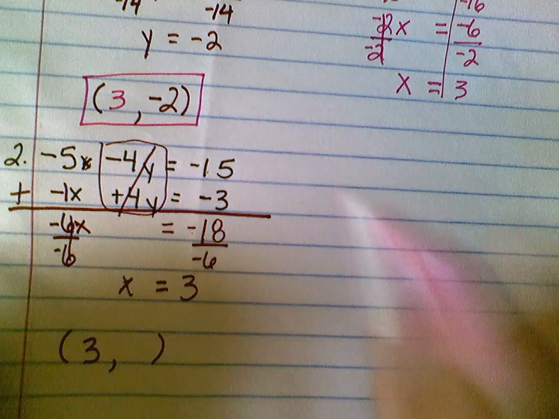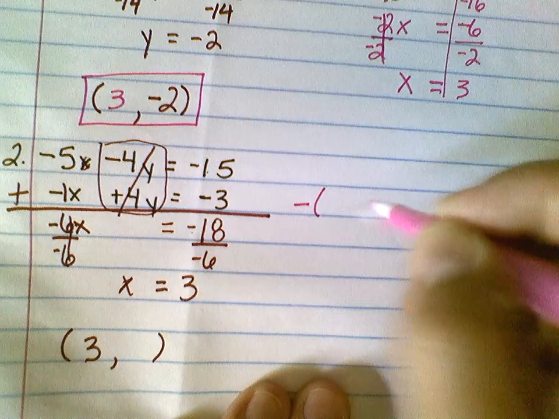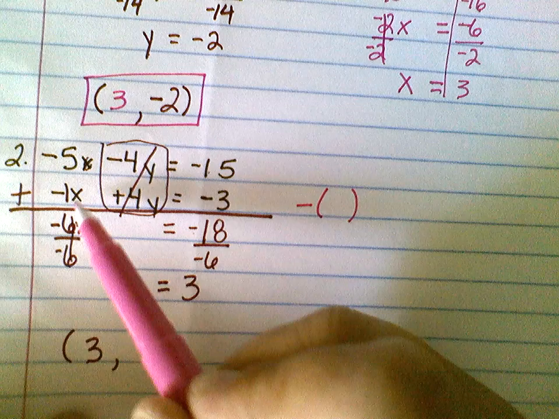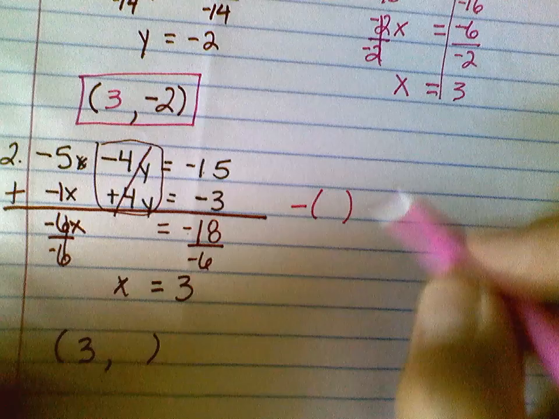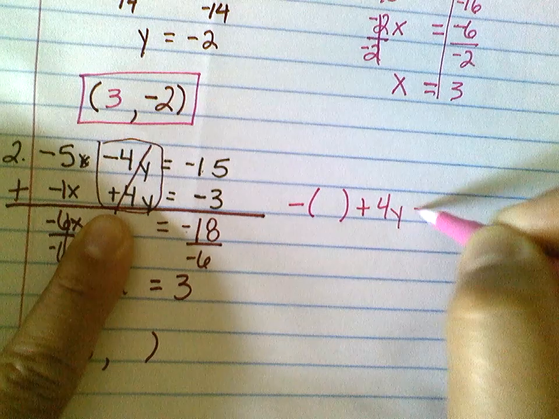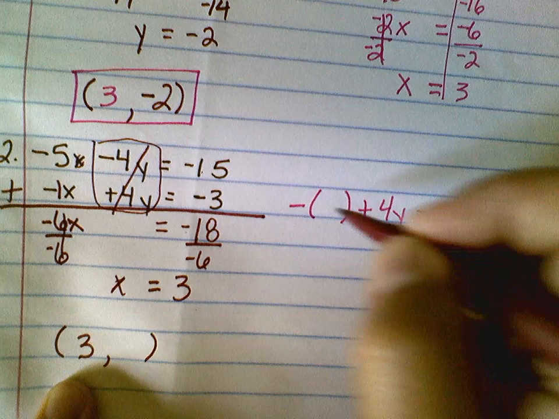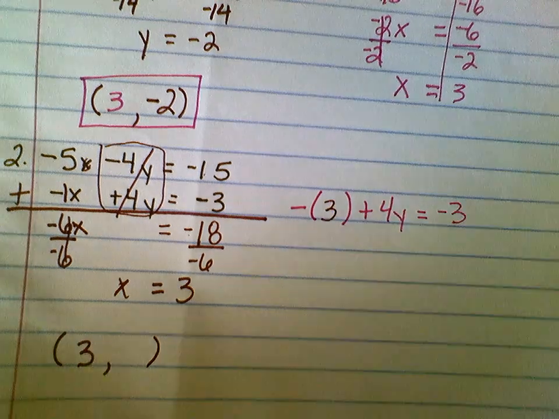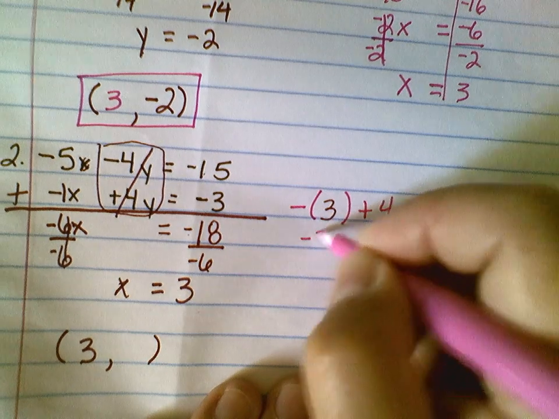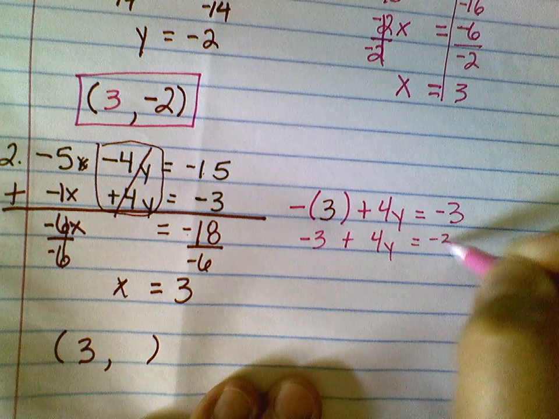y value. So this time I'll just pick the second equation just to show you it doesn't matter. And I'm leaving out the x because I'm going to put that 3 in there. So it's negative x plus 4y equals negative 3. And instead of that x, I'm putting 3. So negative 3 is just negative 3 plus 4y equals negative 3.